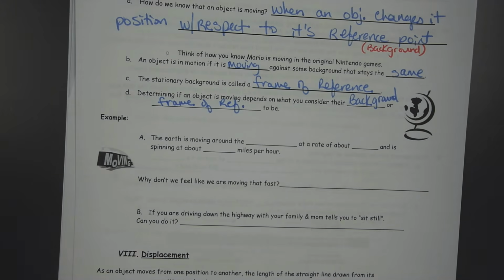So with that, the next question is, are you moving or are you not moving? Brooks, are you moving or are you not moving? Give us an answer. Don't tell us your frame of reference, but tell us, do you consider yourself moving or not moving?